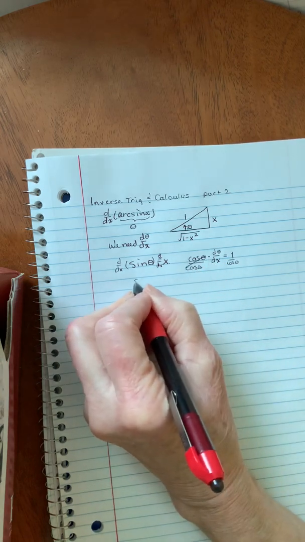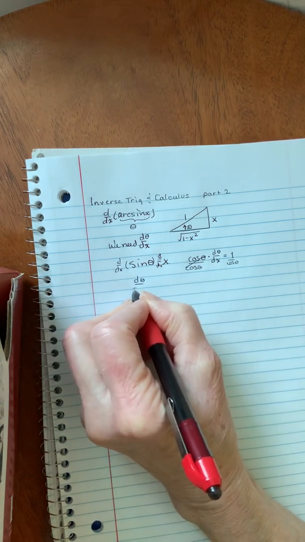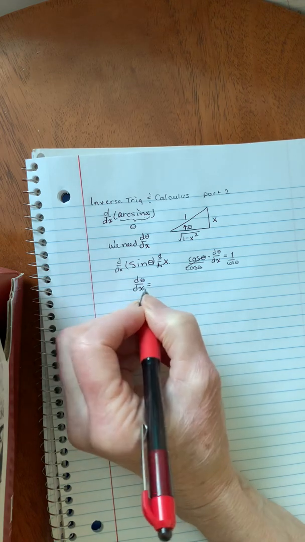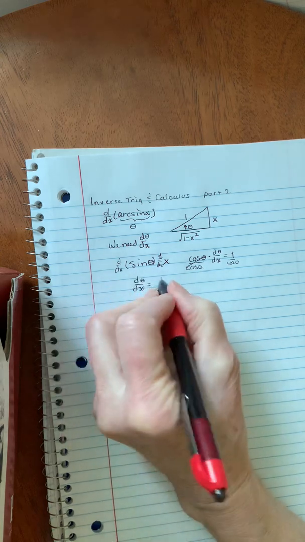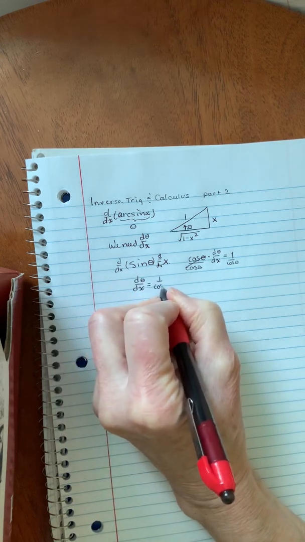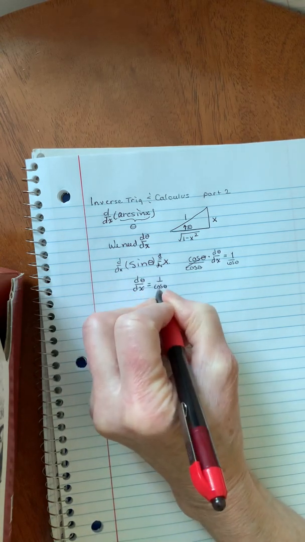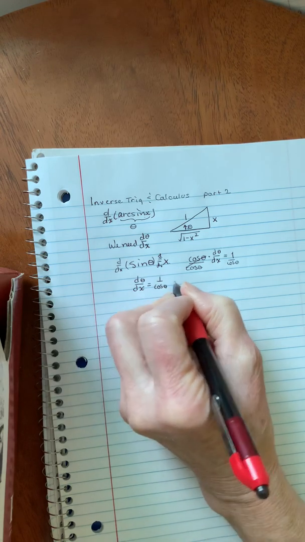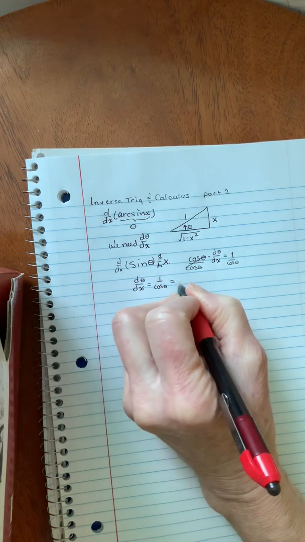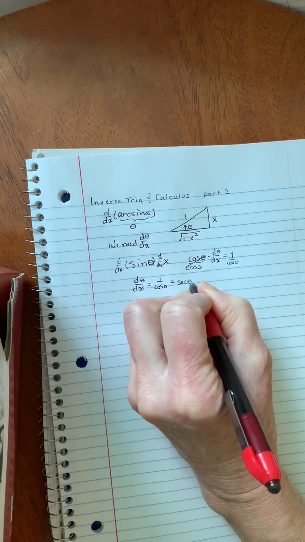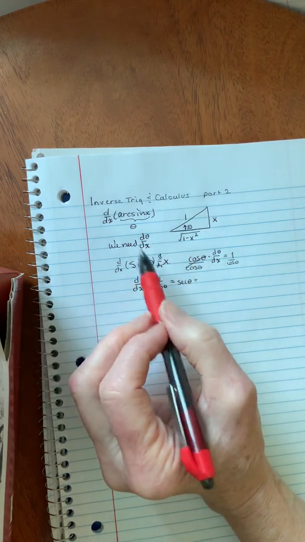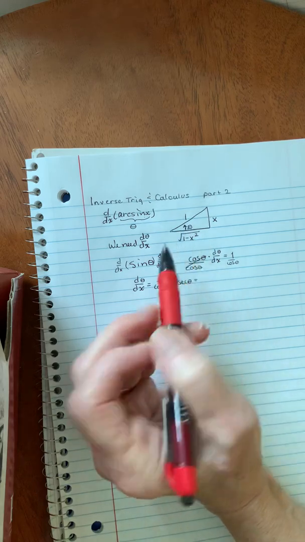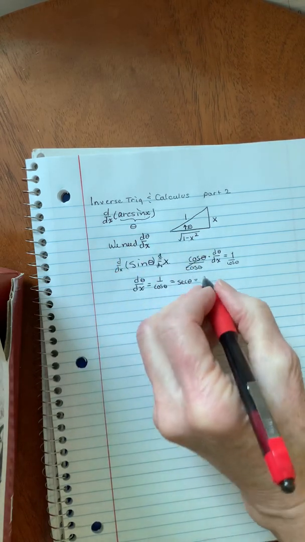And so we end up with d theta dx is equal to 1 over the cosine of theta. But that's not written in terms of x. So 1 over the cosine of theta is the secant of theta. Not that you really need that, but 1 over the cosine of theta is 1 over square root of 1 minus x squared.